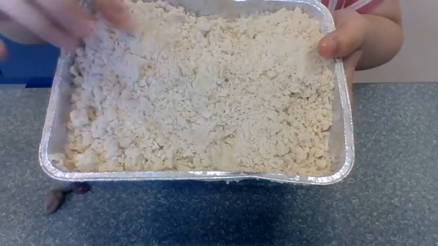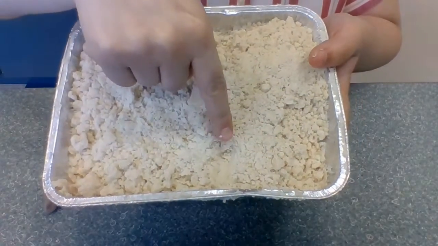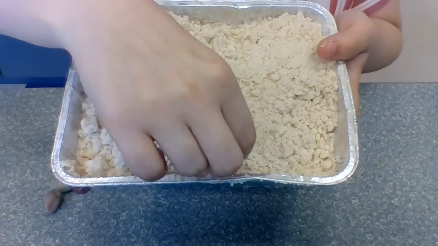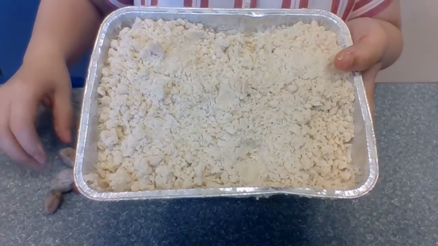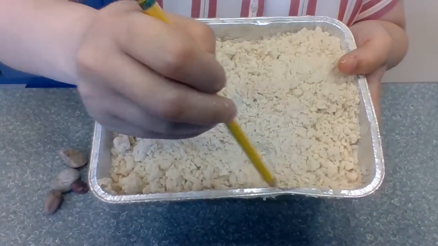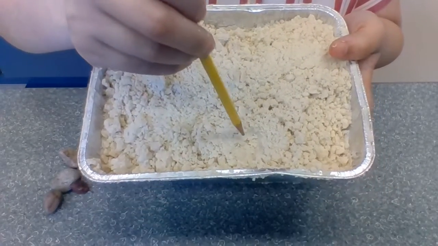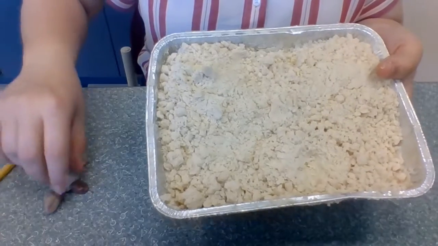let's see if we can see. Right here, there's an indent where my rock landed. And that's basically what a moon crater would be. So right around here. And so we can keep doing that this whole time and see the different indents that we make with our different sized rocks.